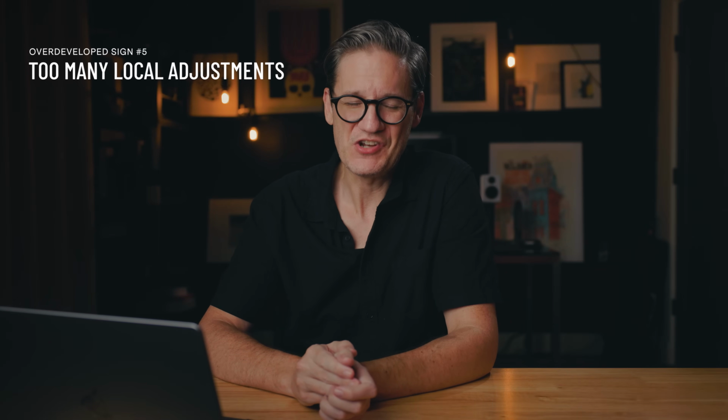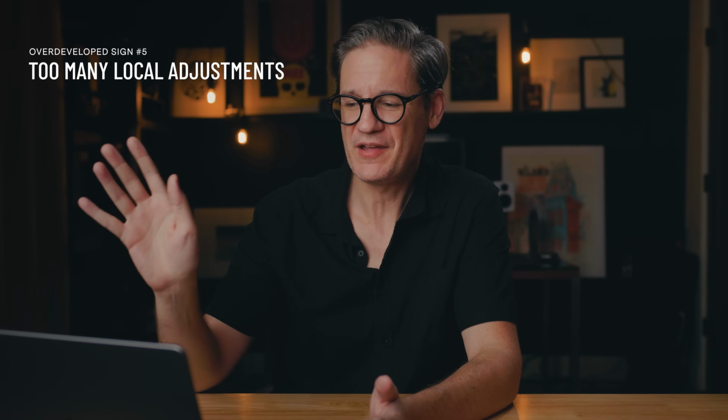All right, so next classic sign of an image that's been overdeveloped: too many local adjustments. And by local adjustment, I'm talking about masking tools like the radial gradient, the linear gradient, the brush tool, being able to select the sky and select a subject automatically, luminosity masks, all that stuff. These things that are added to an image in order to adjust tonality, in order to dodge and burn and inject light or remove light from different localized areas within the image.